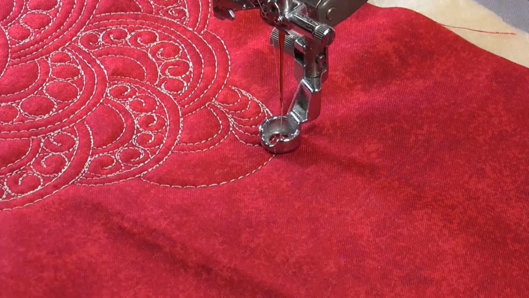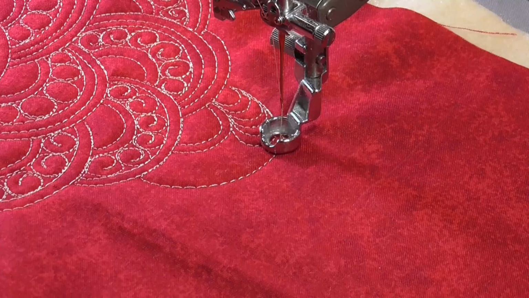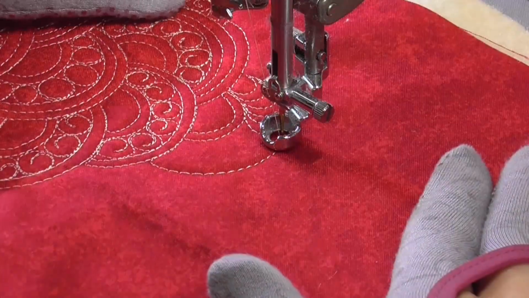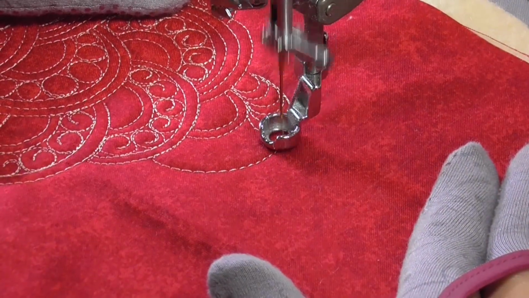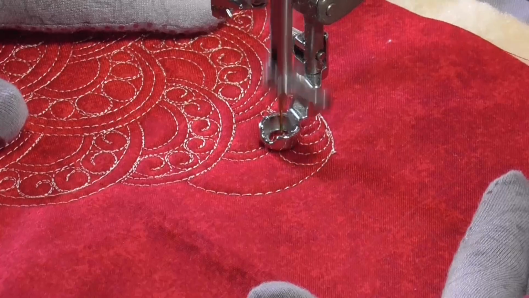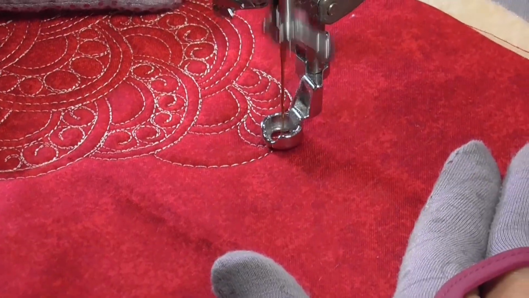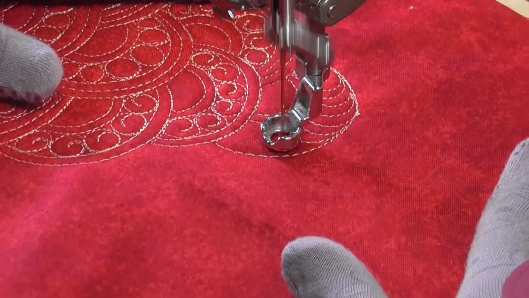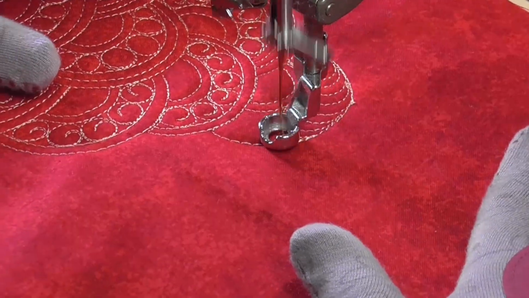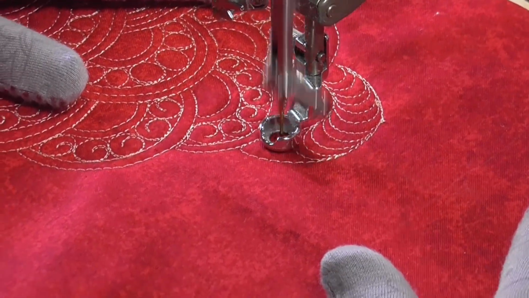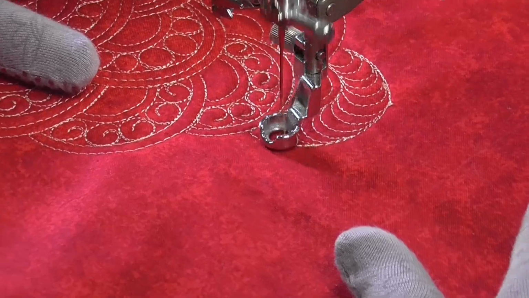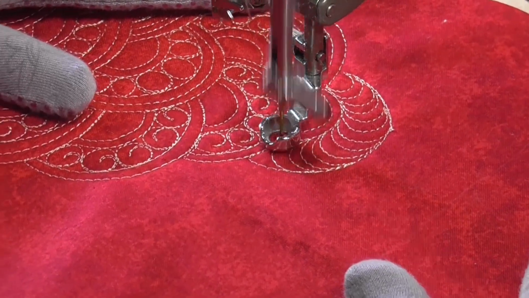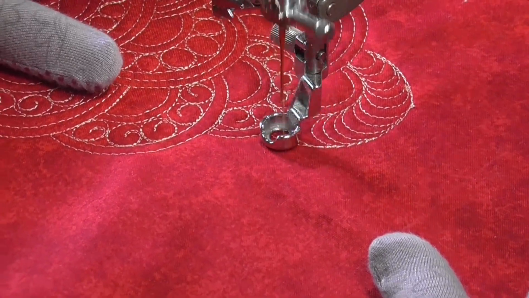Oops. Something got tangled under. I have to stop. So actually what happened was that the bobbin thread was running out and its tail got stuck and the bobbin couldn't rotate under. So that's why the funny noise.